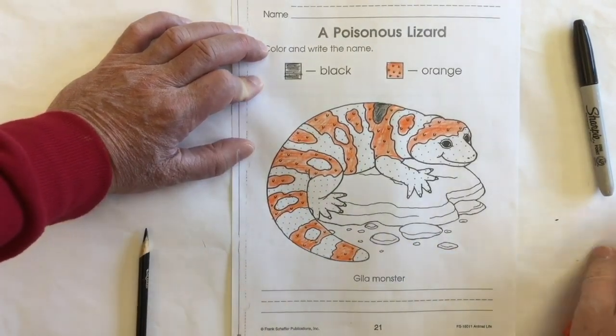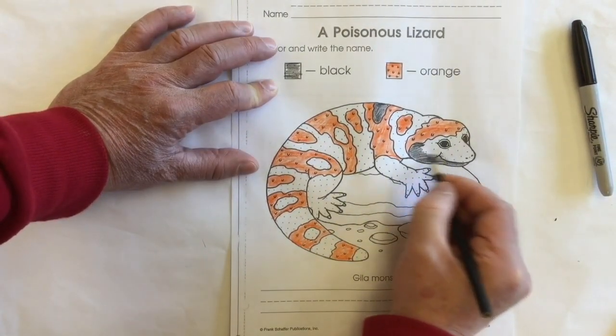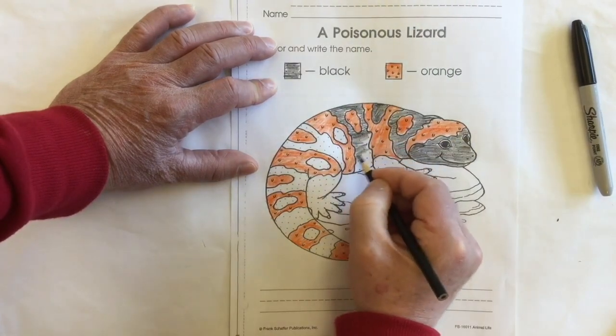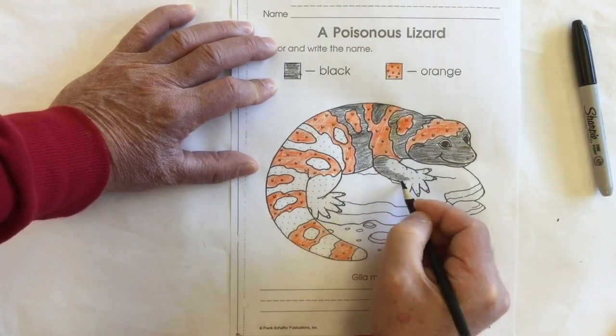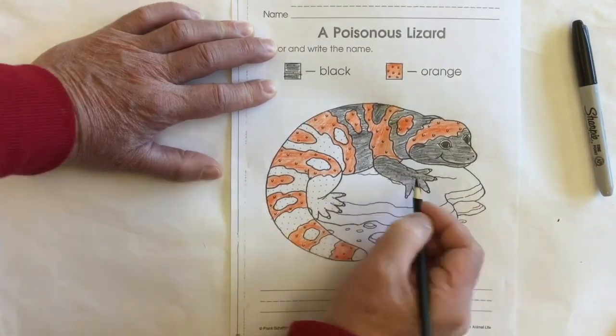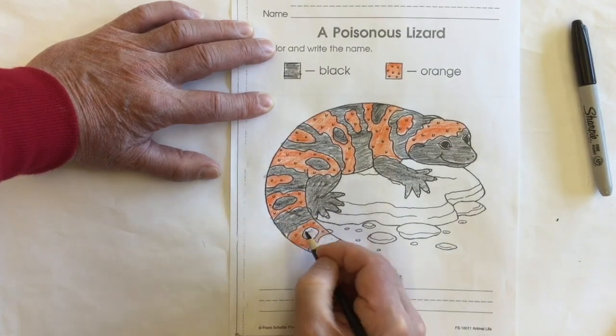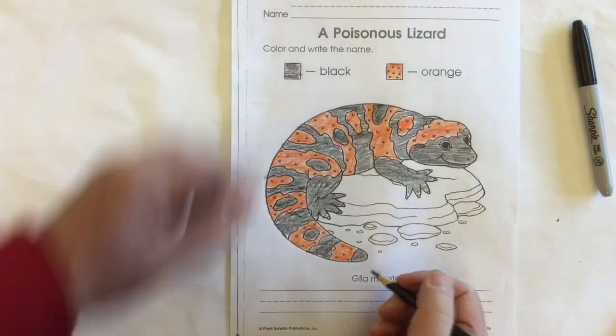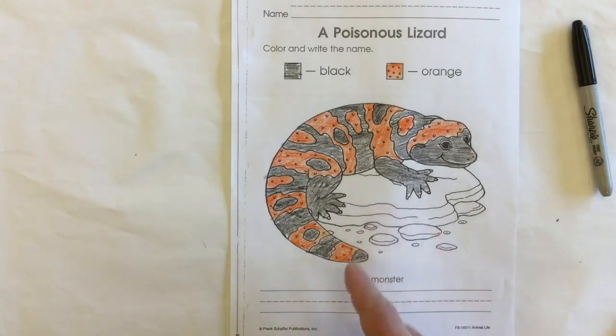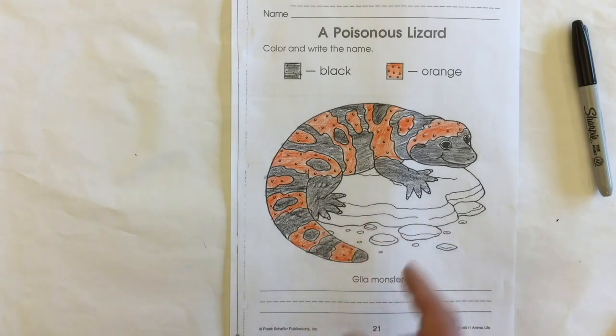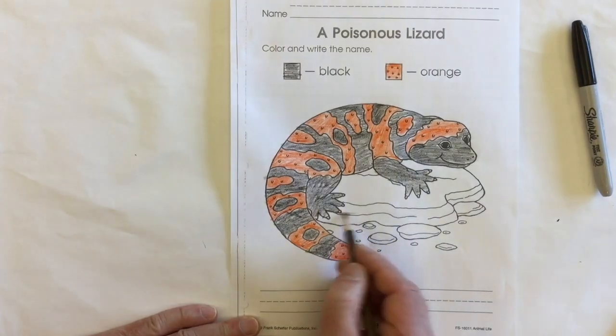Okay, time to switch to the black. I think we should add some color to this desert scene here as well. Looks like the Gila monster sunning itself on a rock because, well, reptiles are cold-blooded and need to sit out in the sun and warm their bodies up in order to have the energy for hunting. Let's color in these rocks here.